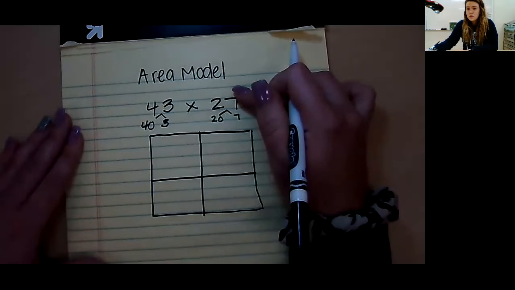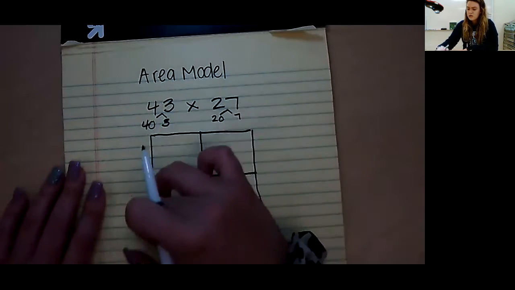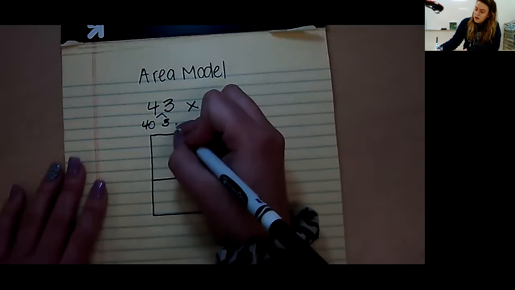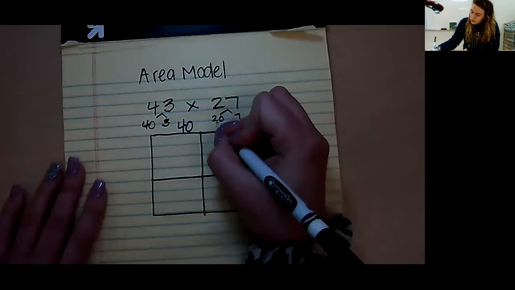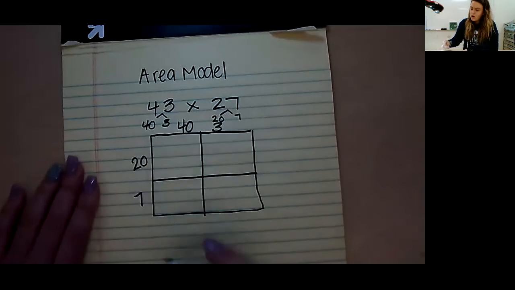The next thing you're going to do is you're going to take these numbers and you're going to place them on the sides of the boxes. You can put them on either side. Doesn't really matter where you put them. I'm going to put my 43 at the top and I'm going to put 27 on the side.